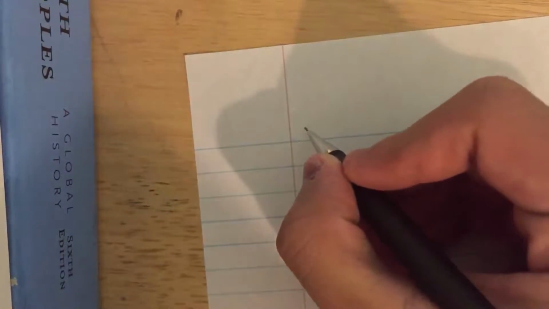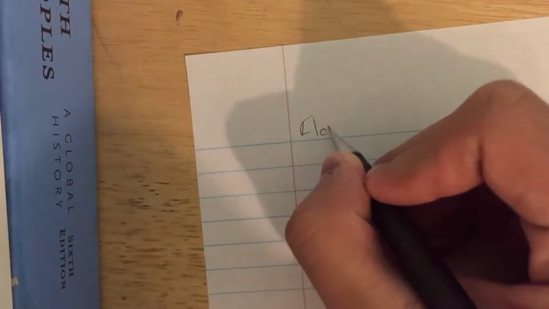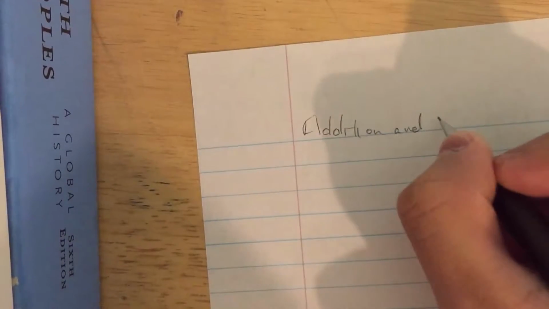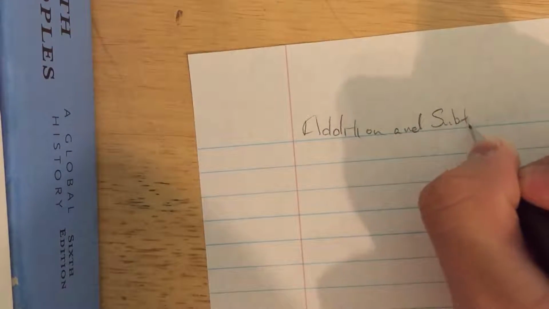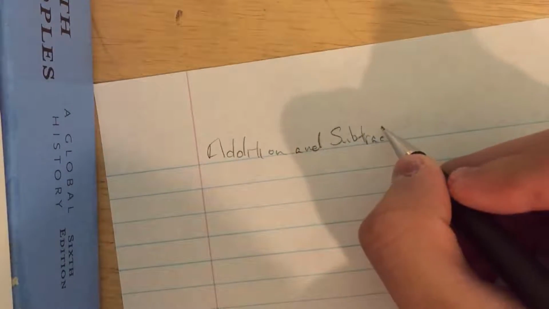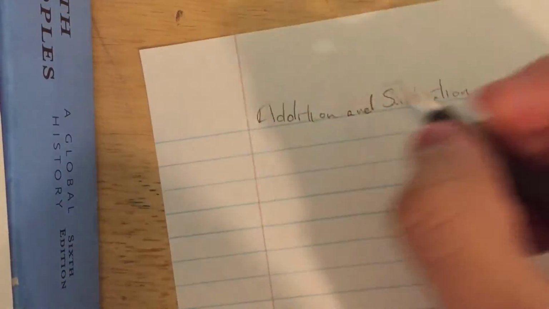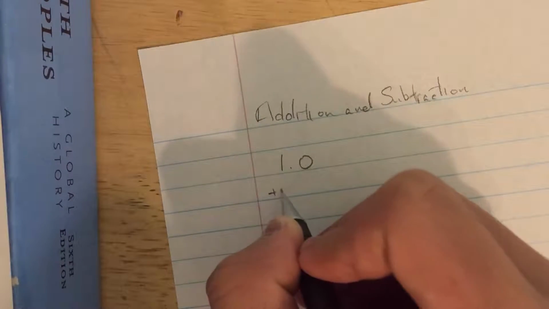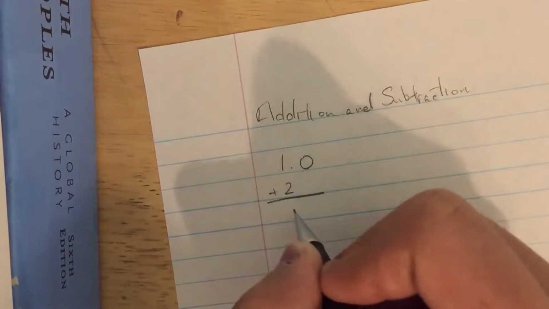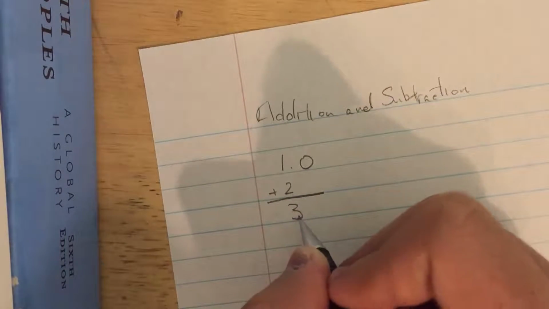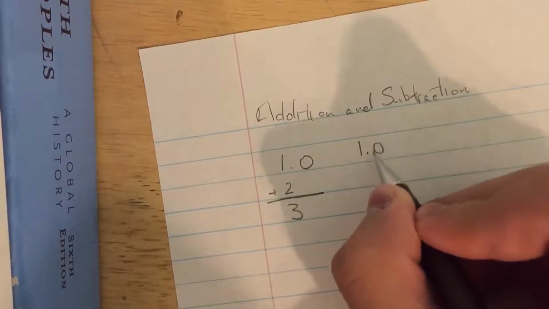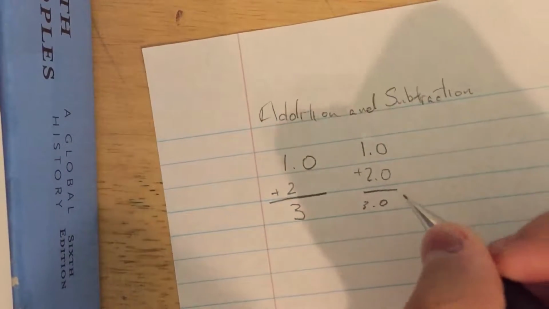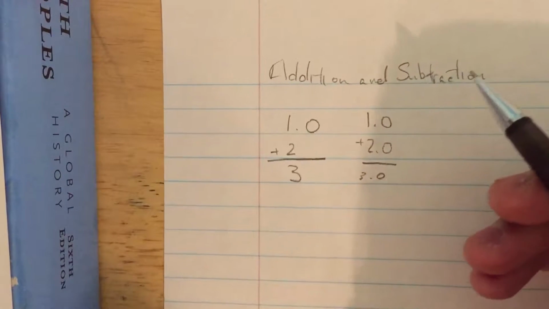So we're going to start with the basics: addition and subtraction. If I had 1.0 plus 2, this would just give me 3. But if I had 1.0 plus 2.0, this gives me 3.0. Why is that? Well, it's because of this.